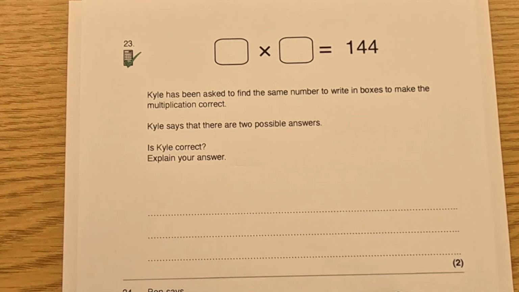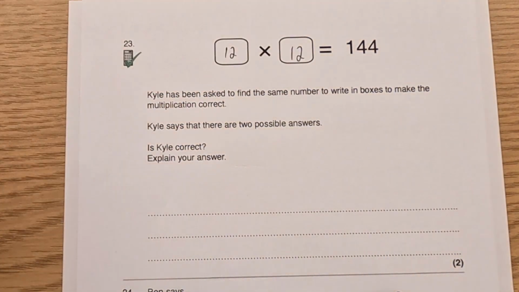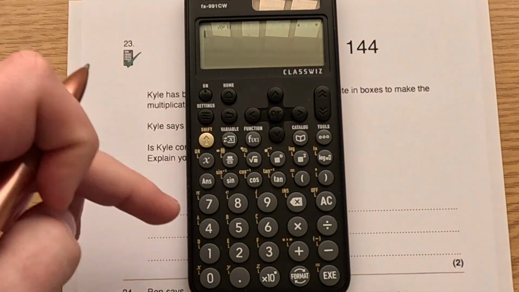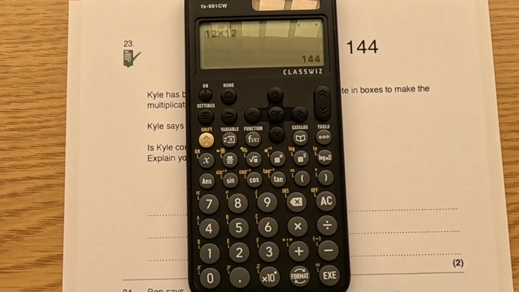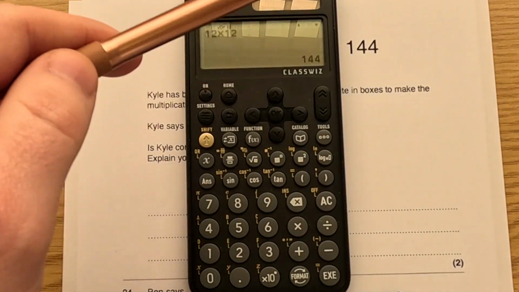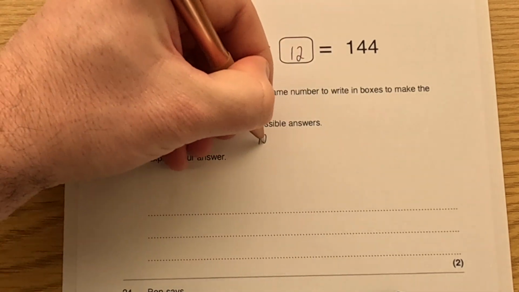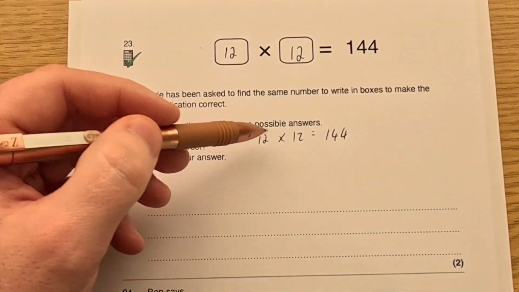Now I know that 12 times 12 is 144. I know that 12 multiplied by 12 is equal to 144, and we can check that on our calculator. If we type in 12 times 12 and press equals, we get 144. So that's one possible answer, that 12 times 12 is equal to 144.